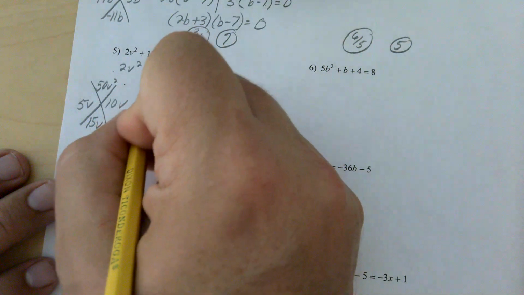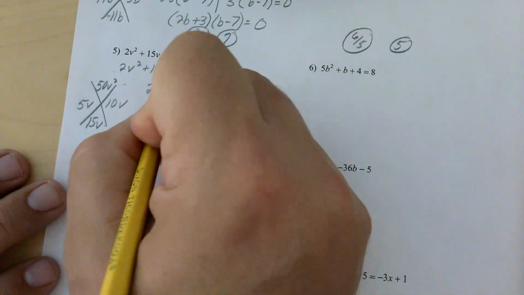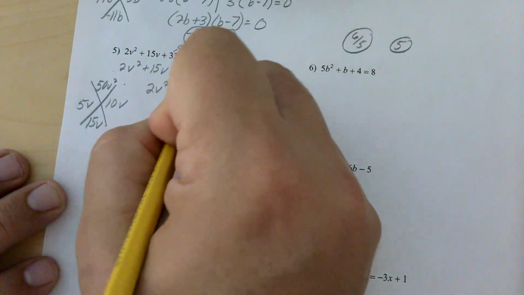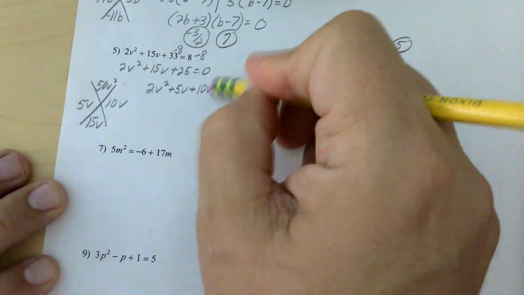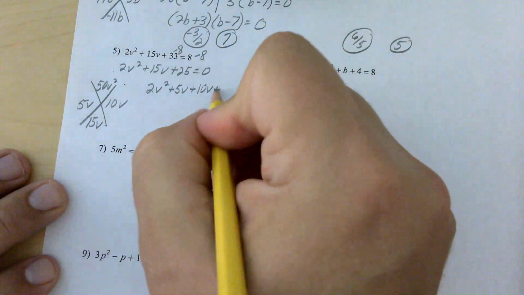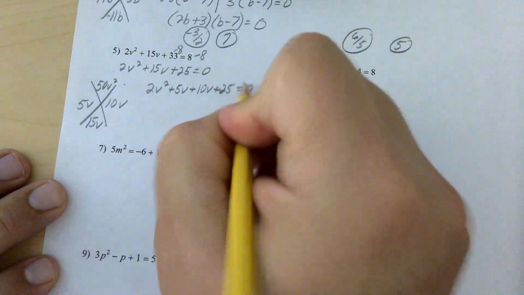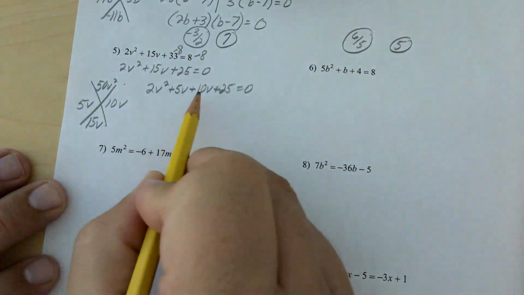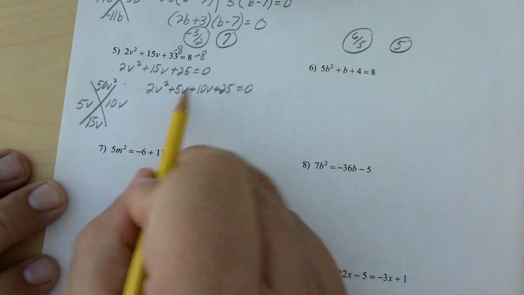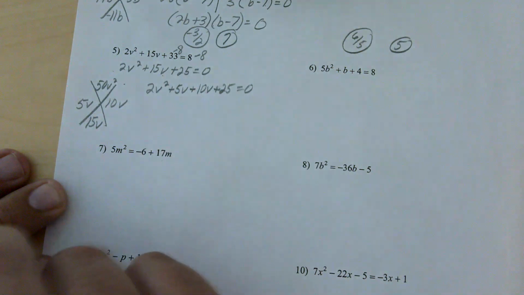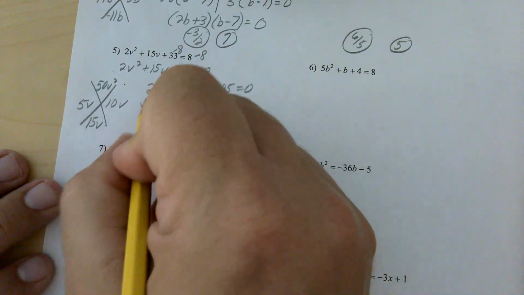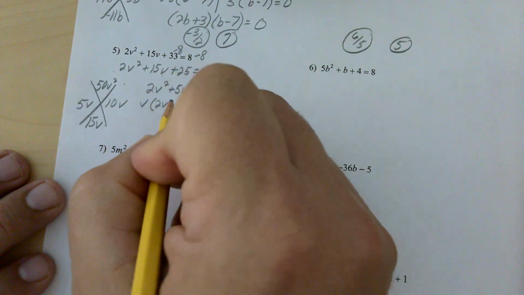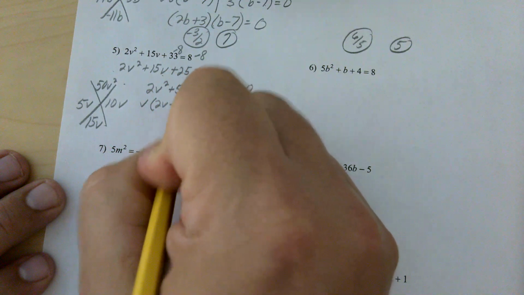So on this side, I have 2V squared plus 5V plus 10V, oops, not equals yet, plus 25 equals 0. Again, you can never change the problem. I can rewrite it, but this still equals 15V. It allows us to split it down the middle. On this side, the only thing in common is a V. So I have 2V plus 5.